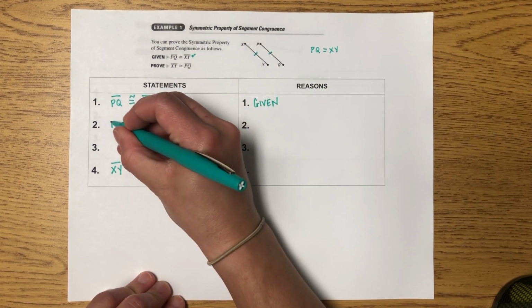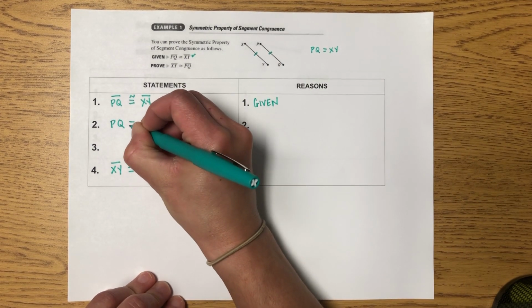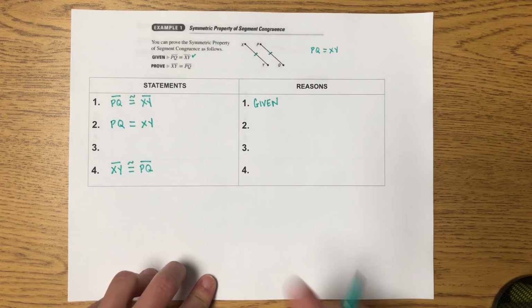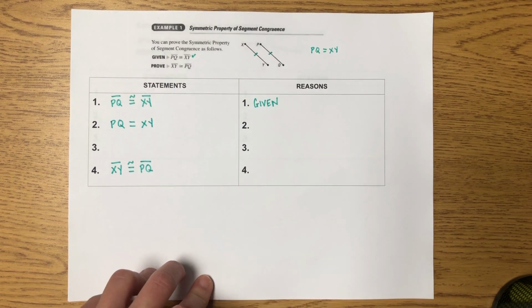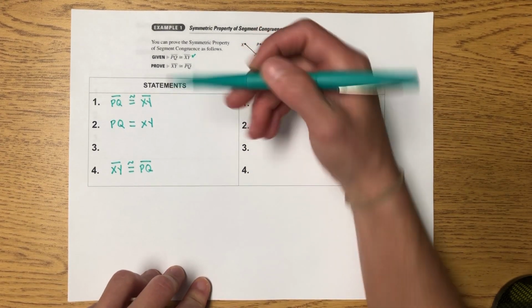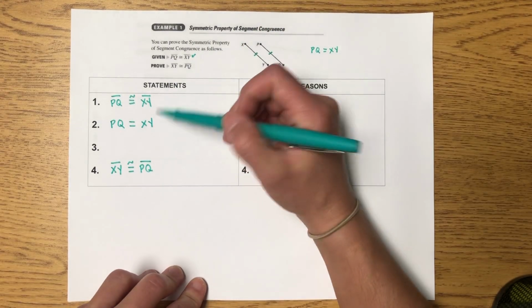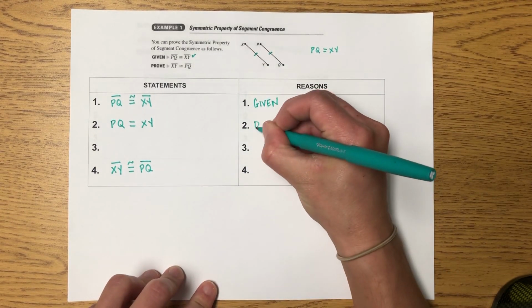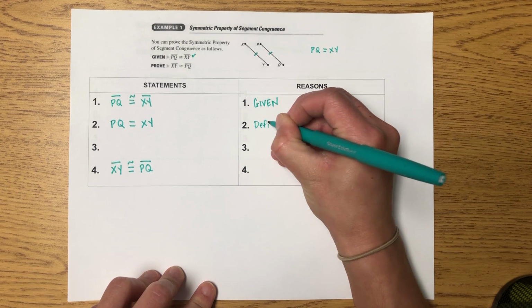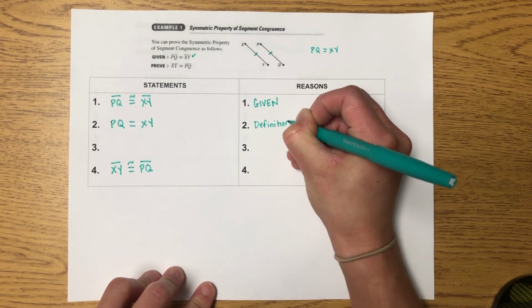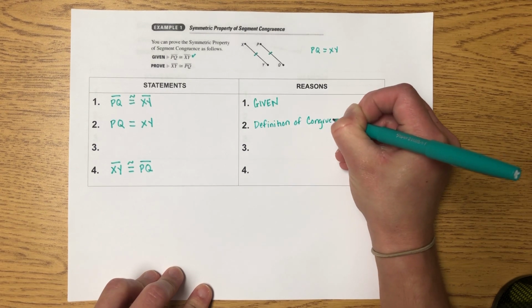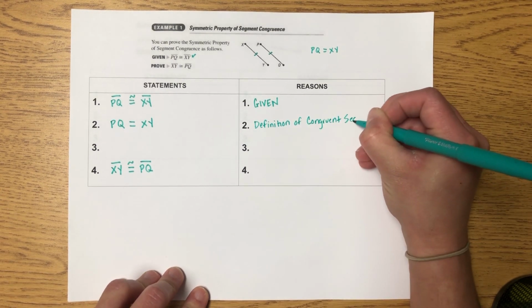So that's going to be our next statement. The line segments are congruent, then the lengths are equal. Now, what is that reason? What shows how we can move from here to here? Well, what shows that is going to be the definition of congruent segments. So then our reason is the definition of congruent segments.